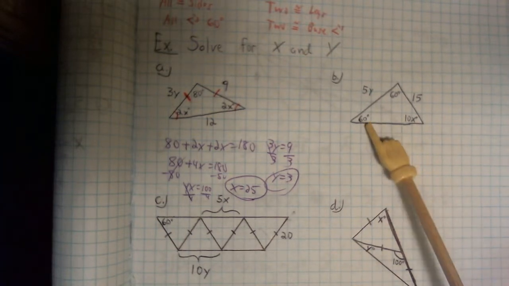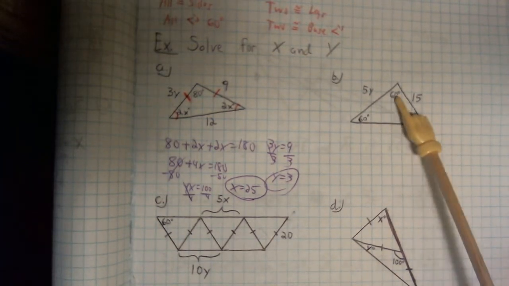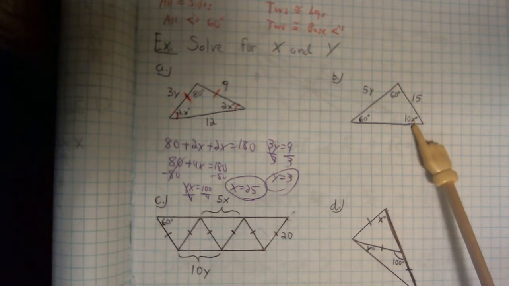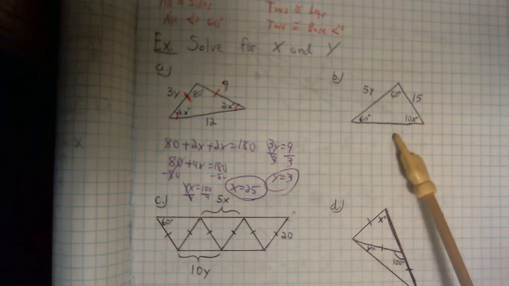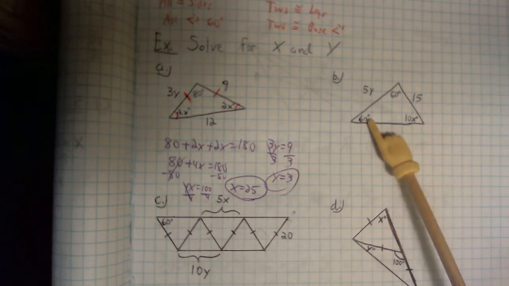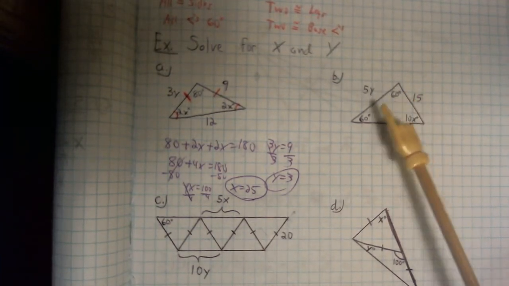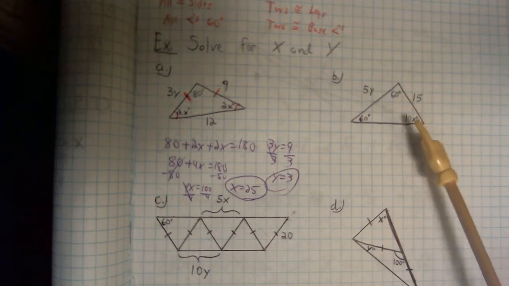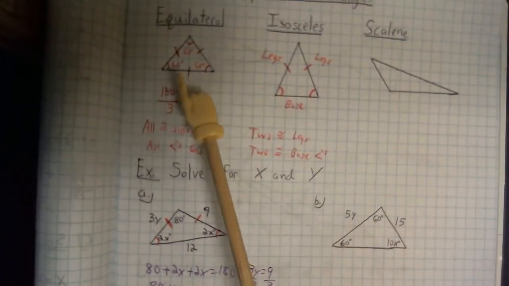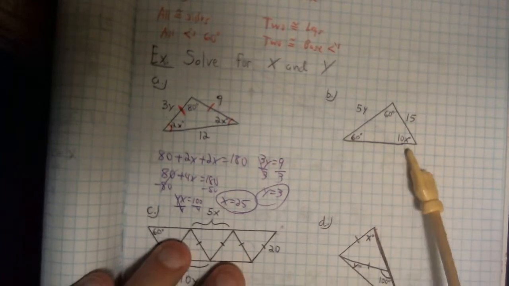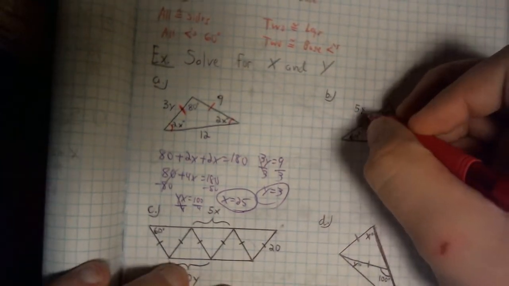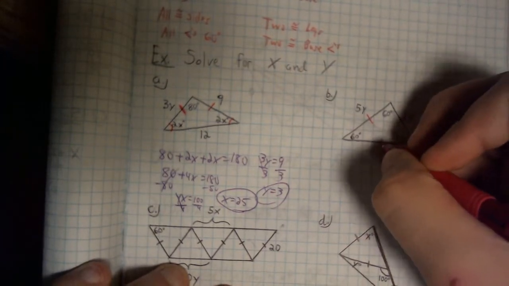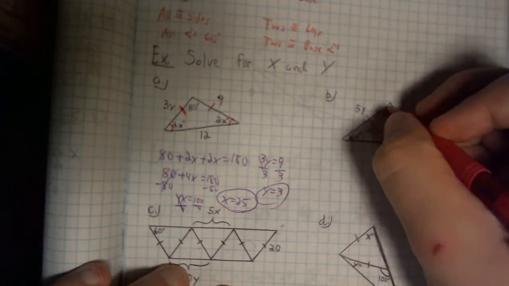Alright, here I notice that I have a triangle with 60 degrees, 60 degrees, 10x degrees, and then on the outside I have 5y, 15, and this mystery side. Now, I should be able to look and notice, oh, 60, 60, hey, this looks a lot like an equilateral triangle. In fact, that's the only value that could possibly fit here. So, because of that, I know that I have all congruent sides and all congruent angles.